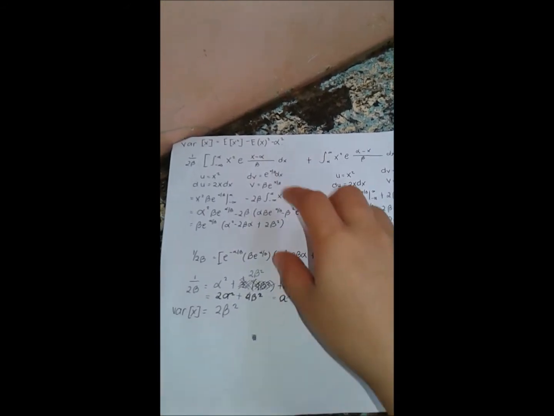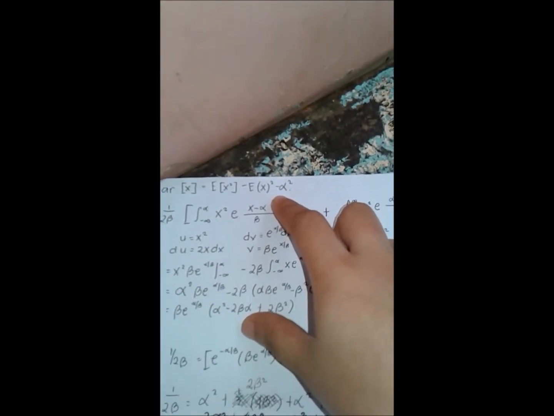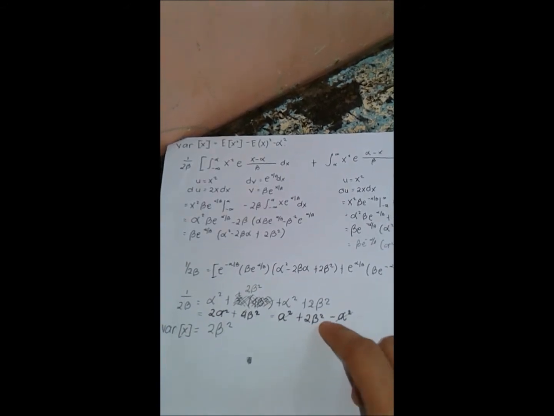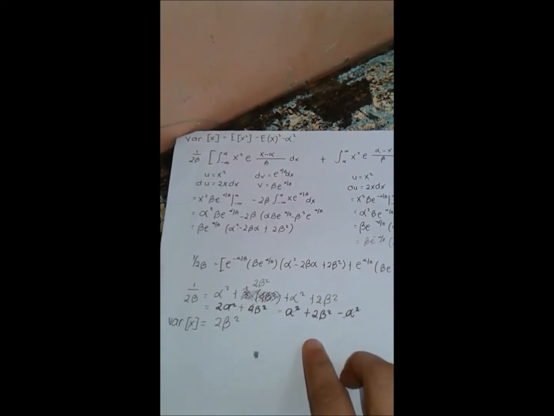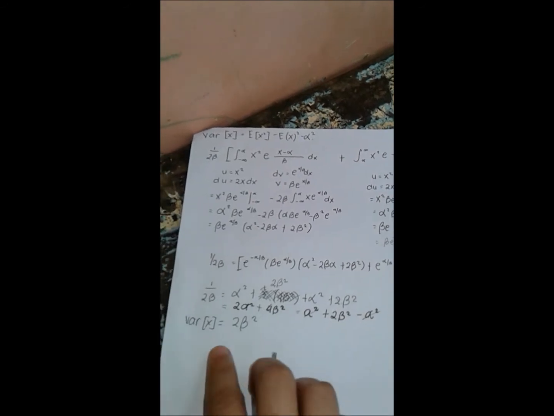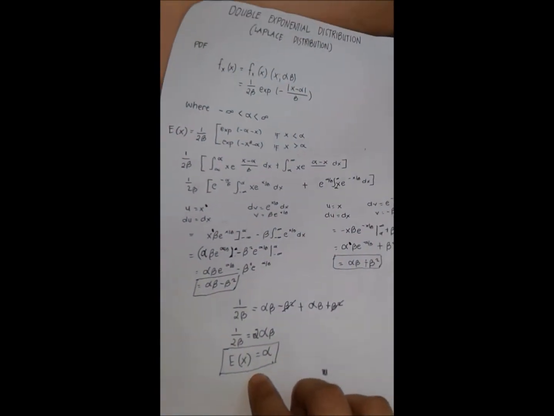But don't forget that we still have our negative α squared here, so we will subtract it. So we have the equation α squared plus 2β squared minus α squared. Since they have different signs, they cancel, so we have the remaining 2β squared, which is our variance. So this is the variance, and this is the mean of the double exponential distribution.